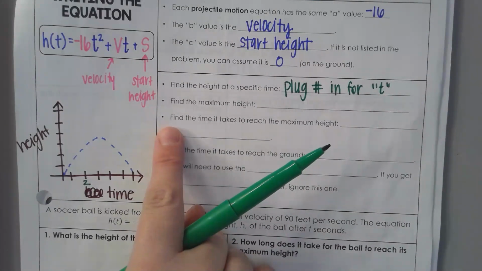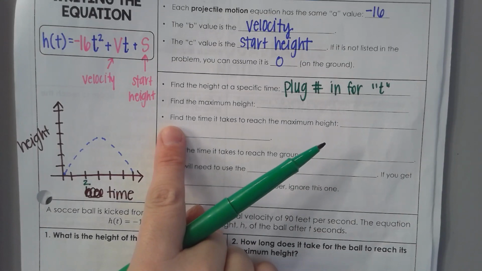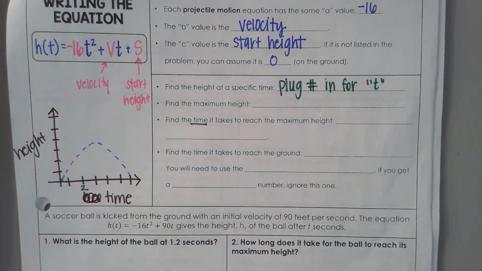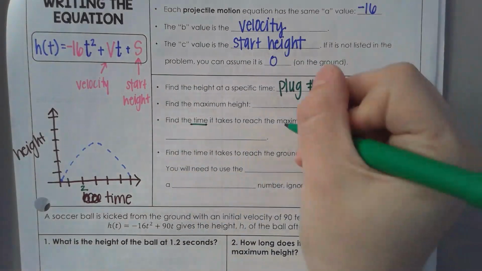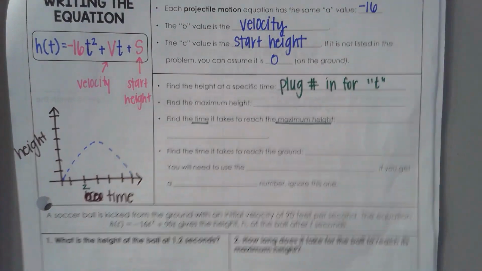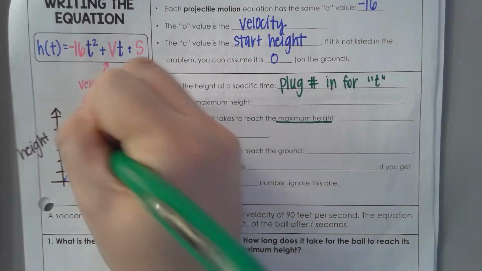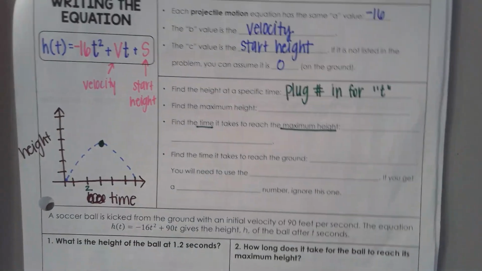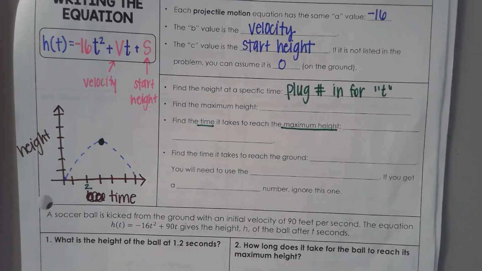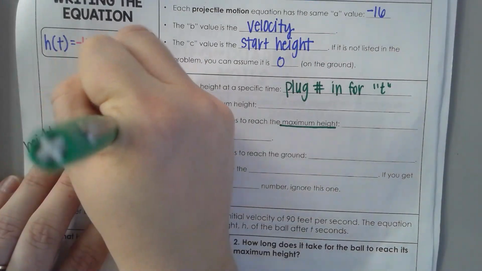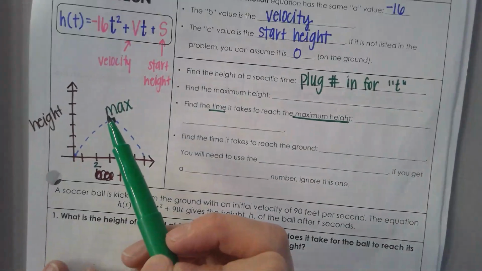Alright. Now, I'm going to skip down to the third bullet. Find the time, so we're actually finding t, it takes to reach the maximum height. What's the maximum height referred to on my graph? Tallest point. It is the tallest point. What special word did we give? It does start with a V. Vertex. So the maximum height is the vertex.